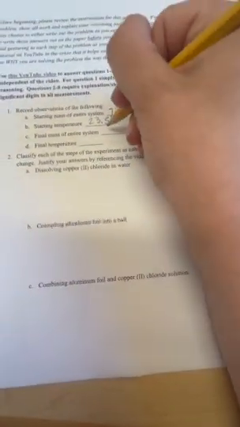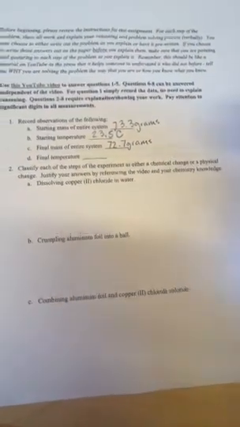And then after our reaction took place, we ended up with 72.7 grams as the entire system mass at the end. And then our final temperature was 58.1 degrees Celsius.